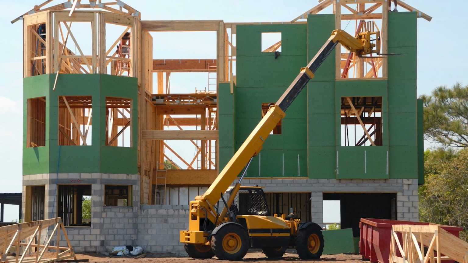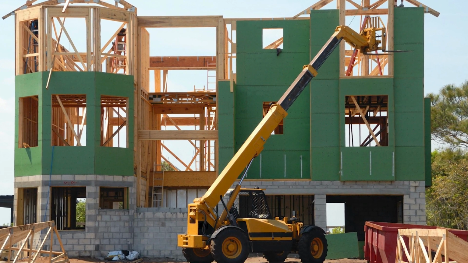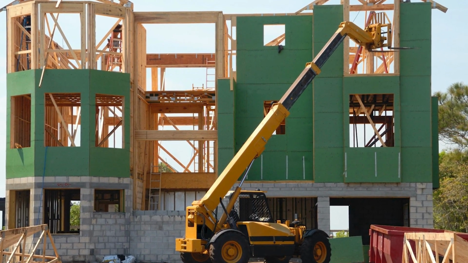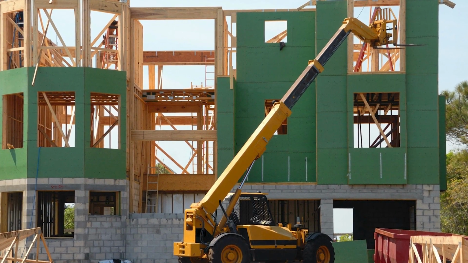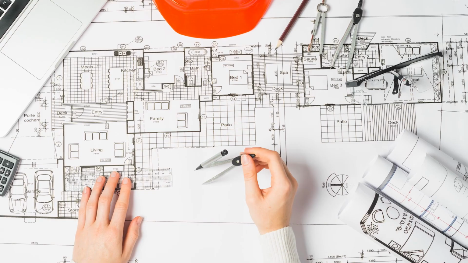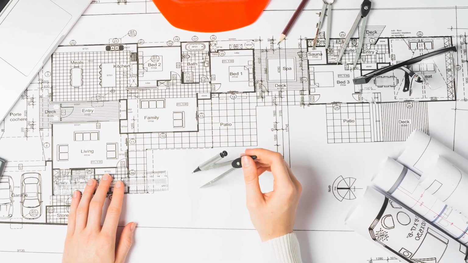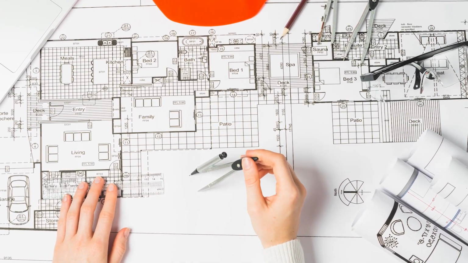Imagine you are building a house. You could start from scratch, designing every single component from the ground up, but that will be incredibly time-consuming and inefficient. Instead, you use a blueprint, a pre-designed plan that provides a structured approach to building your house.